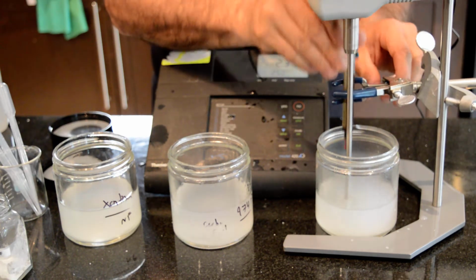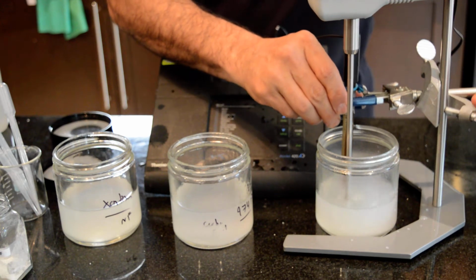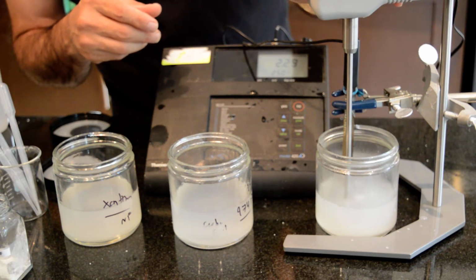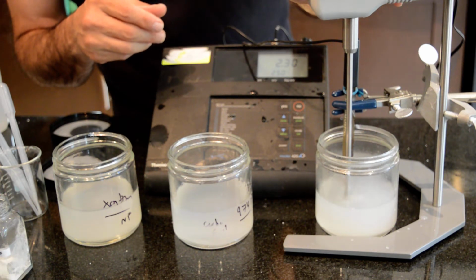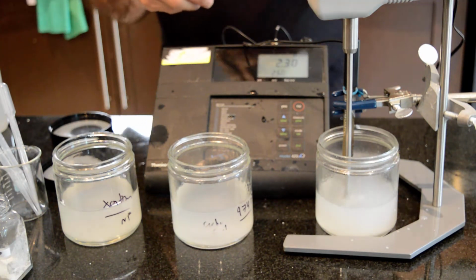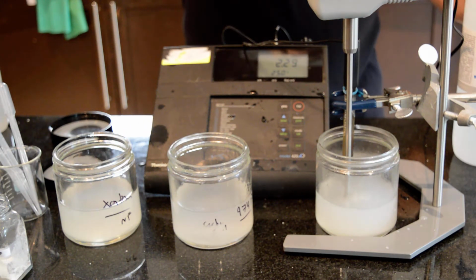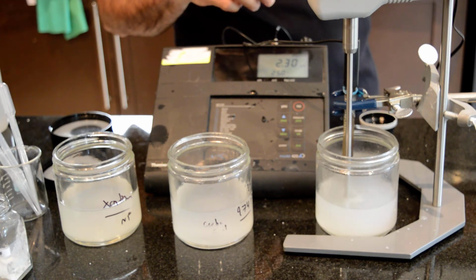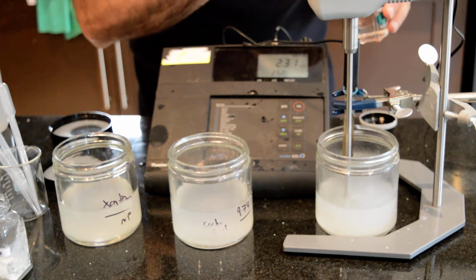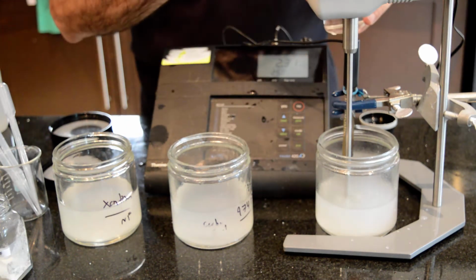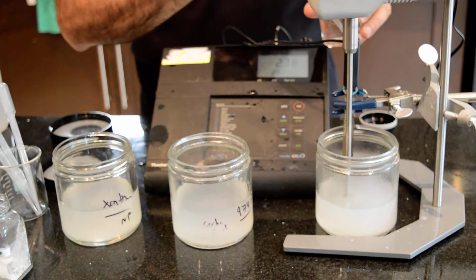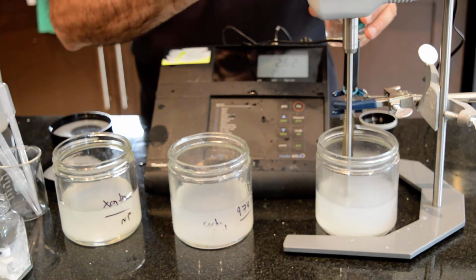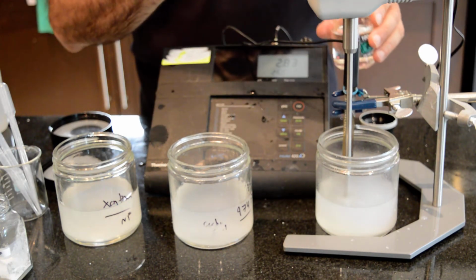Okay, so I'm going to put my pH probe inside the mixture and slowly add sodium hydroxide, and I'm adjusting the RPM. I don't want too much splashing. This is around 400 RPM. To increase the pH to some desirable value, which is around 6 to 7, I'm using 0.1 molar sodium hydroxide. Currently the pH is 2.3 and I'm slowly adding my base. We are reaching 2.7, 2.8.